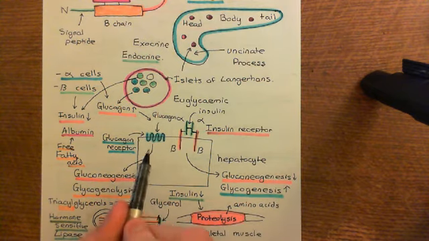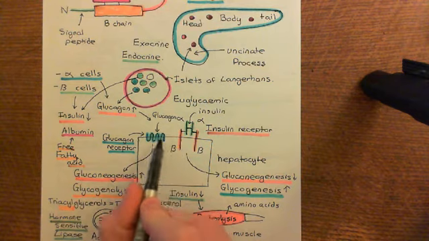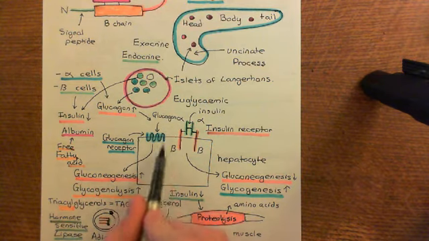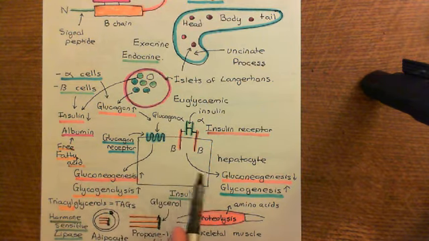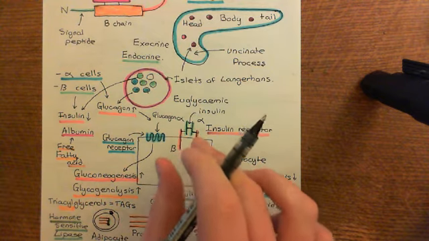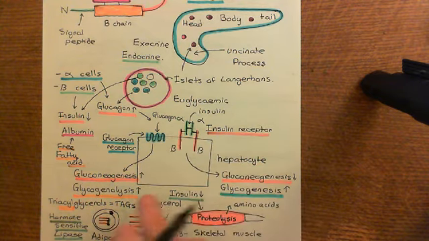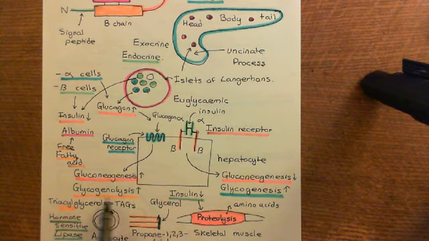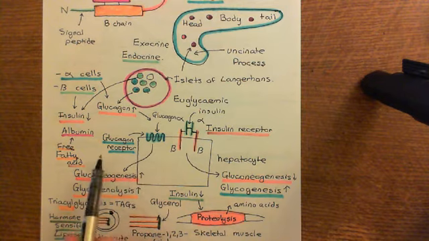The glucagon signal is going to be the same, but the insulin signal is going to be weaker, which now means that the net signal towards gluconeogenesis and glycogenolysis is going to become stronger. So now you're going to end up producing more glucose and releasing it into the bloodstream.